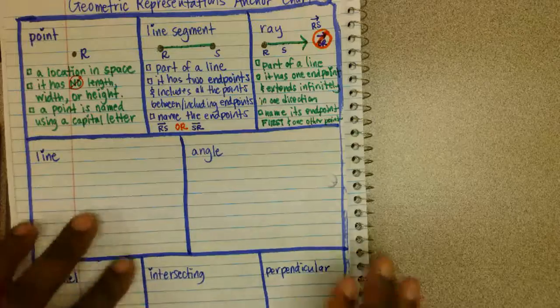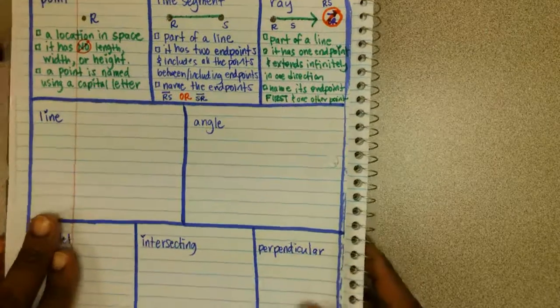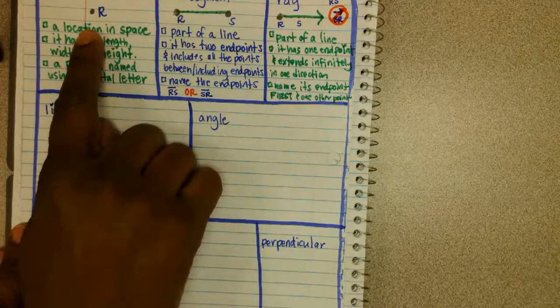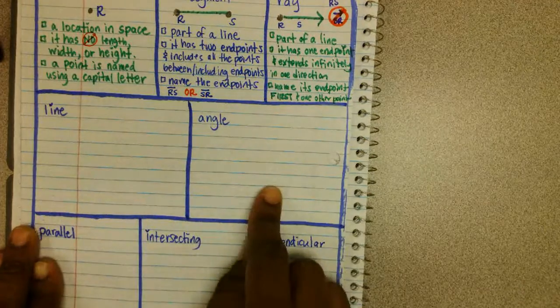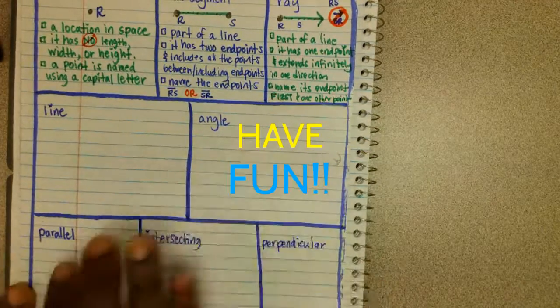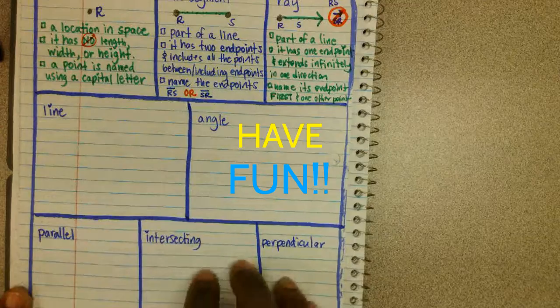All right, so you'll continue identifying the definition, illustration, and how it's named for each of these, the line and angle, and then you'll identify what parallel, intersecting, and perpendicular are.